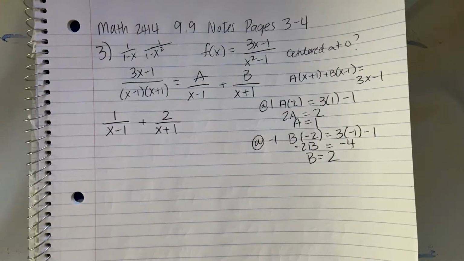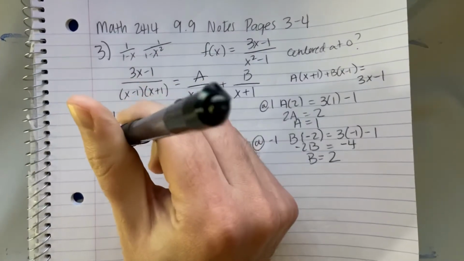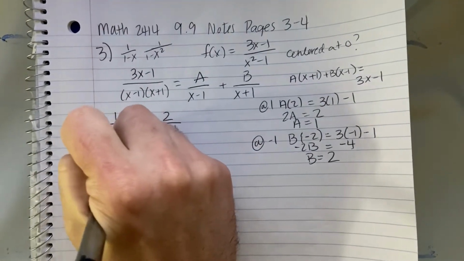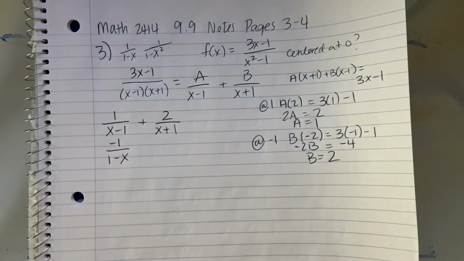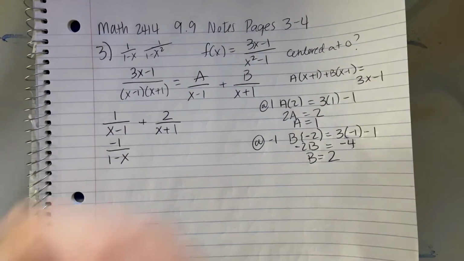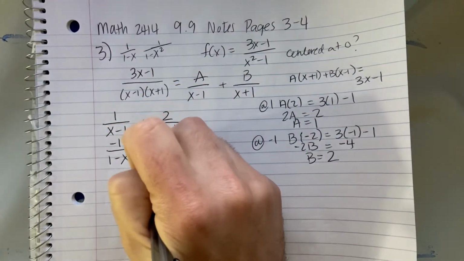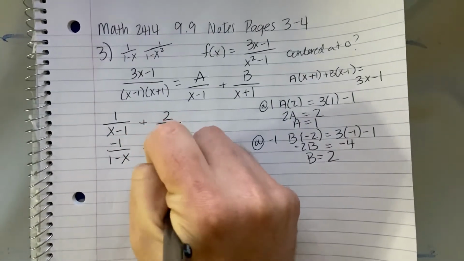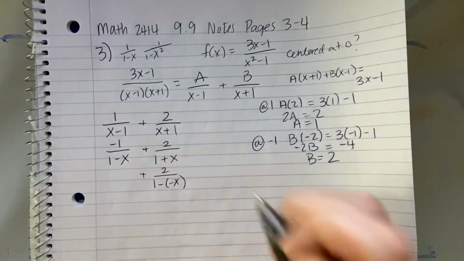Now I can rewrite each of these in normal form. 1 over x minus 1 is negative 1 over 1 minus x, just by multiplying everything by negative 1. The second one would be a little more complicated. It's 1 plus x, which is 2 over 1 minus negative x.